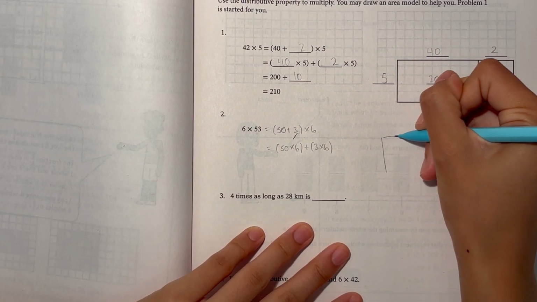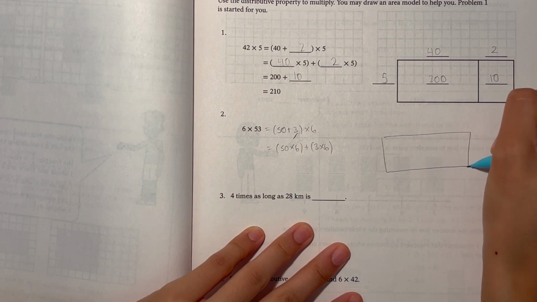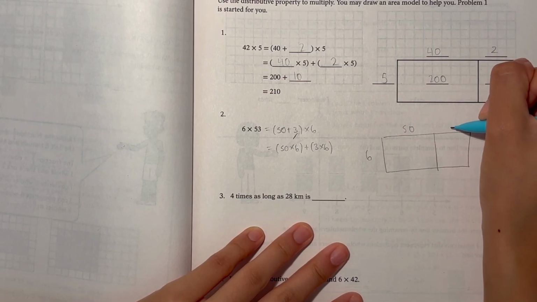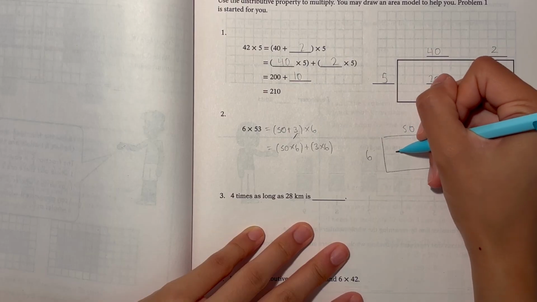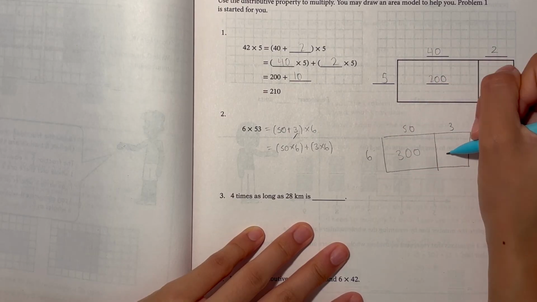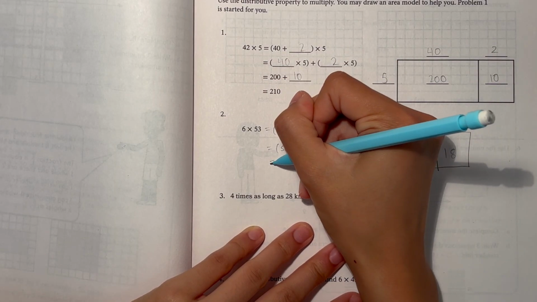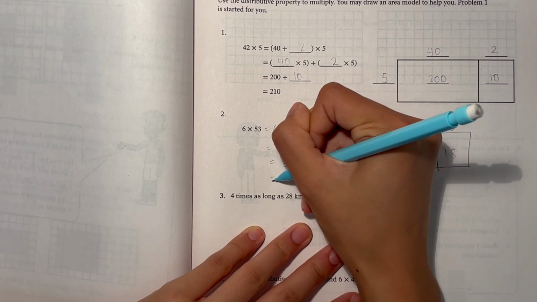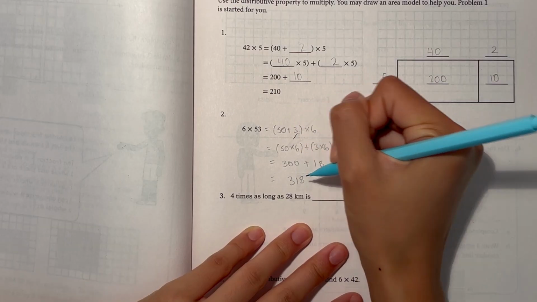And we'll do our area model here. So this is 6, and this is 50 and 3. 6 times 50 is 300. 6 times 3 is 18. So you can write that here, 300 plus 18. So our answer is 318.